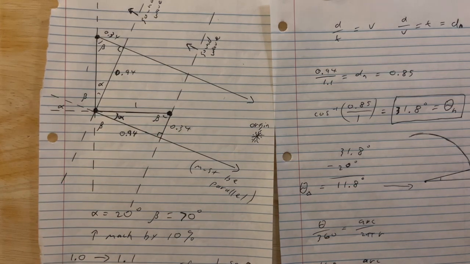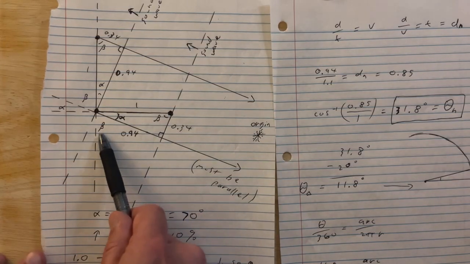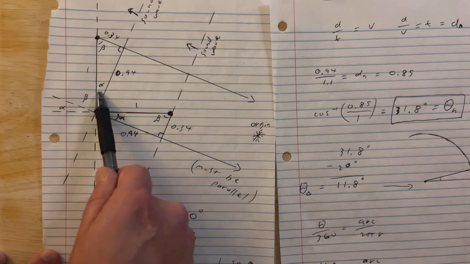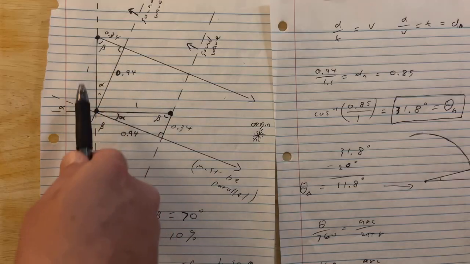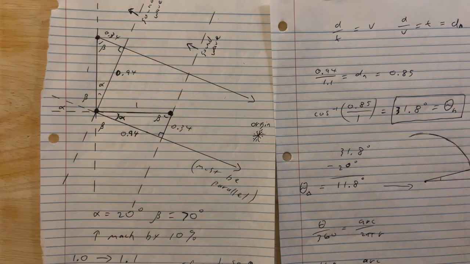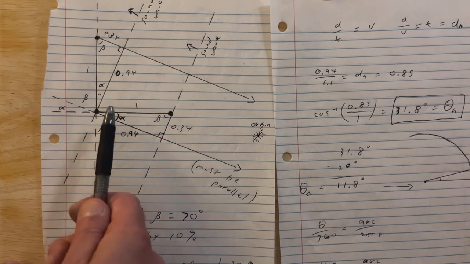And if alpha right here is 20, then that means beta right here has to be 70. If this angle right here is beta, then a parallel angle will also be beta right here, which makes this one alpha. You can see my other video on the interior angles of a triangle and how they have to add up to 180 degrees if you want. Or you could use opposite angles here, or vertical angles.